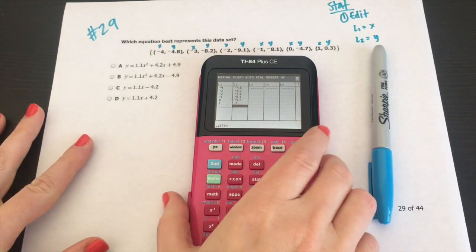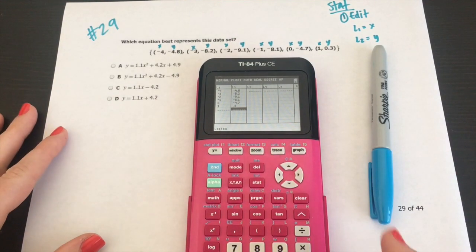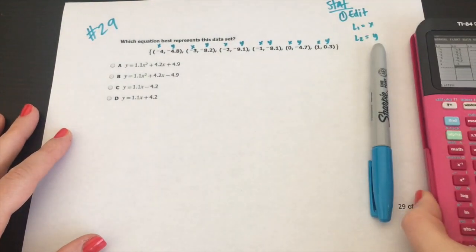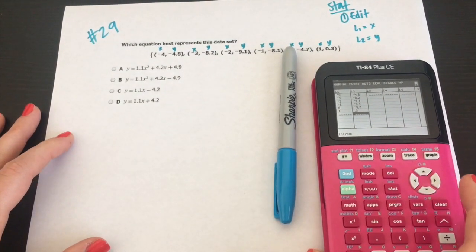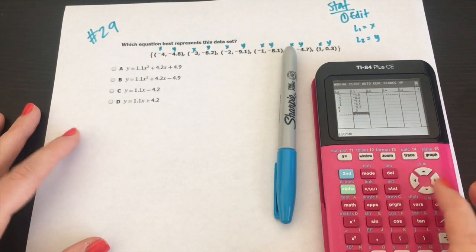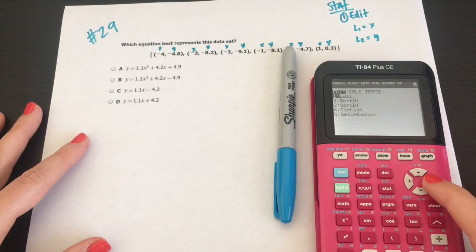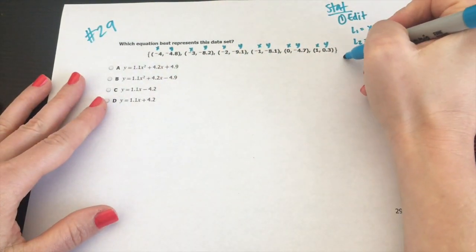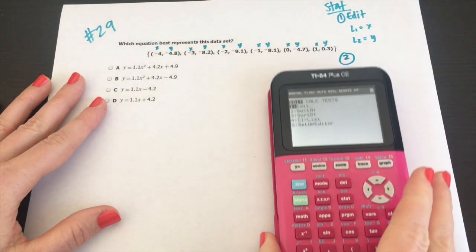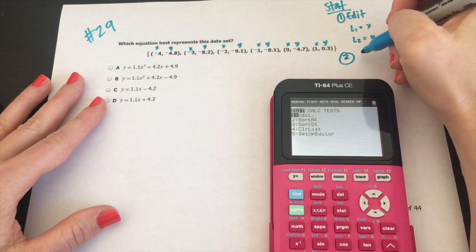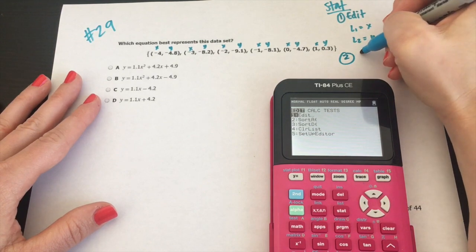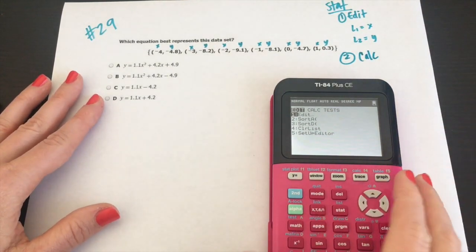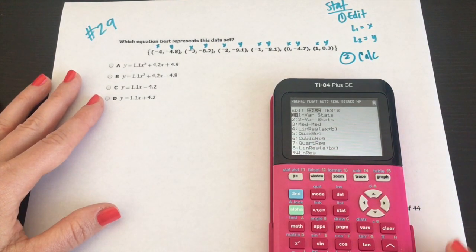Now, what do we do from here? In your class, you would have learned more than likely about 2 different types of graphs. So let's hit that stat button again, and then we're going to hit calc. Now, here is a list.